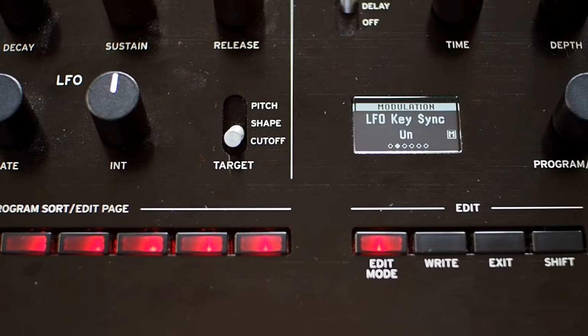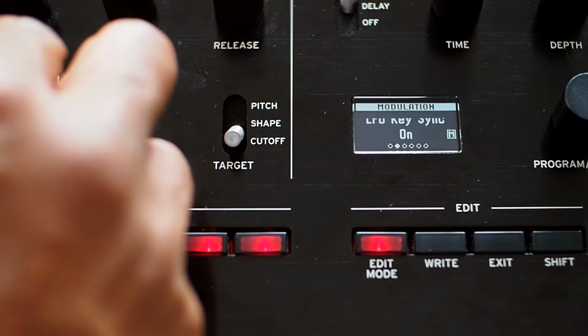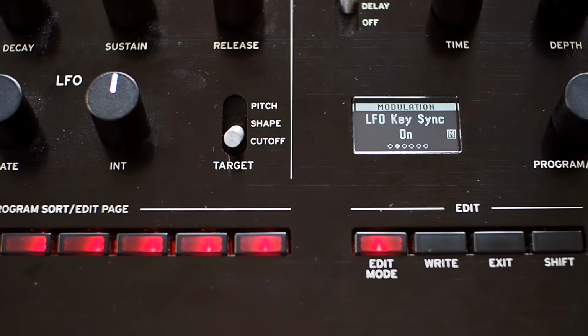So what I'm going to do is hold down a chord. I'm going to slow down the rate. I'm going to switch the LFO shape to sawtooth as well. So what I'm doing there is I'm holding down a chord in one hand and I'm triggering the LFO again using my other hand.